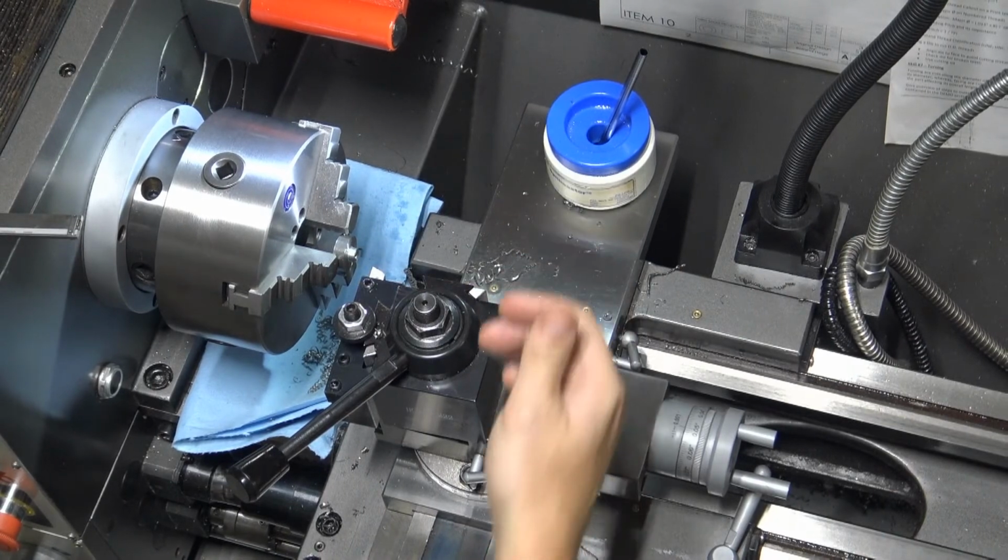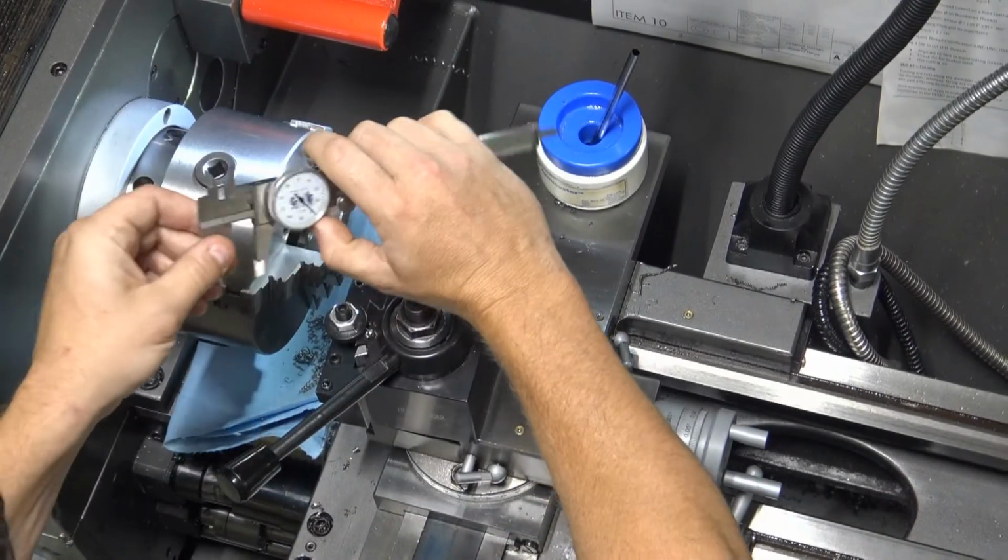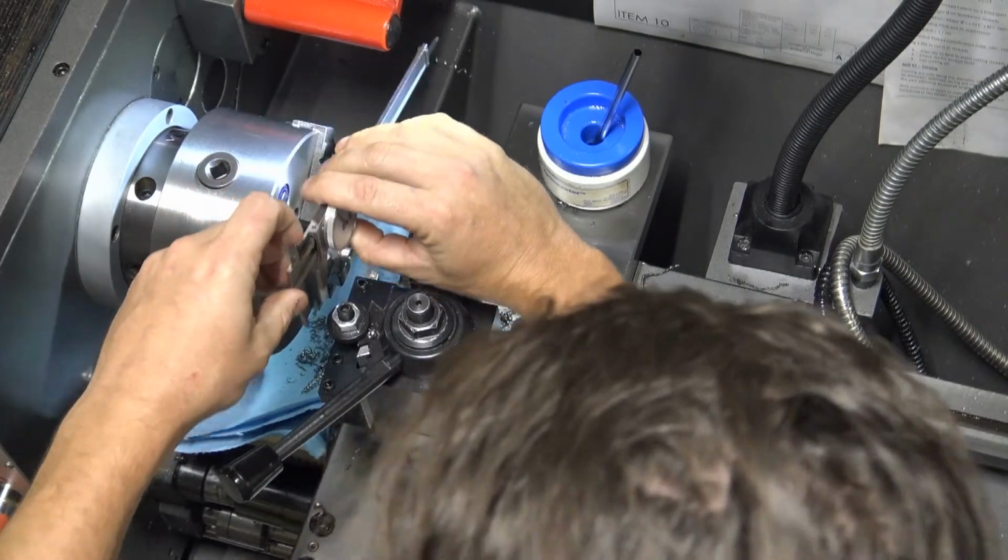All right. So I will measure that. I may have to be in the way of you seeing.